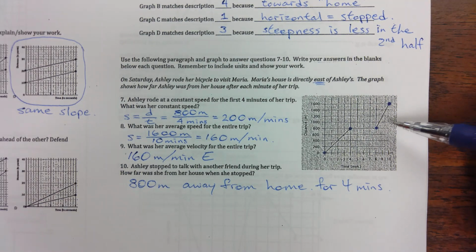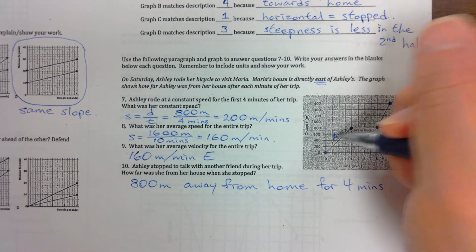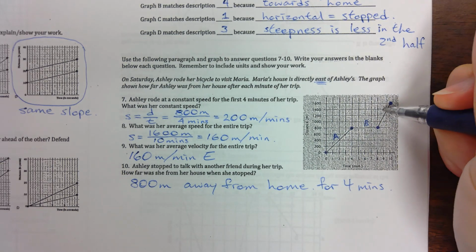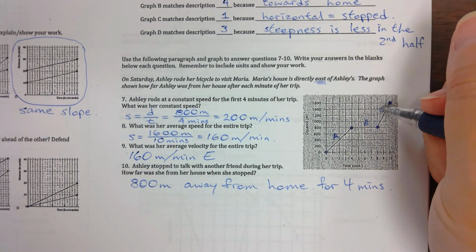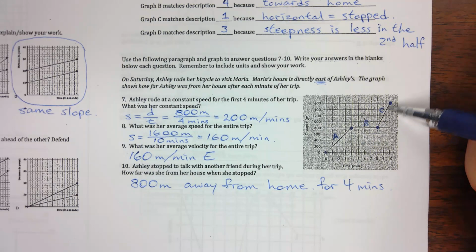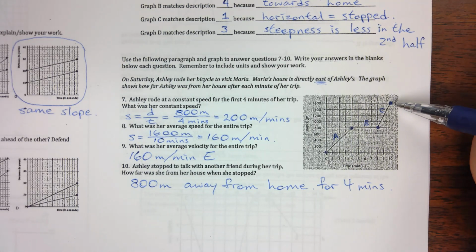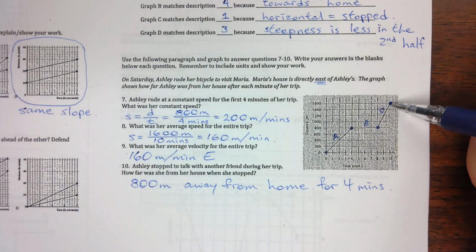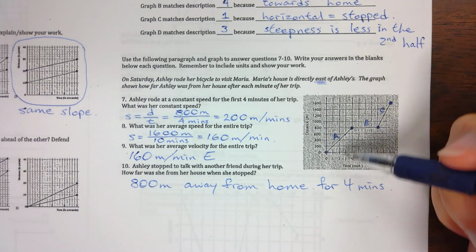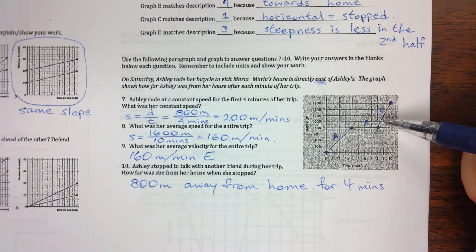If I call these three sections A, B, and C, which part was she running the fastest? How did you know? Because she traveled 800 meters in 2 minutes. Right, it's actually a lot faster, like double the speed.